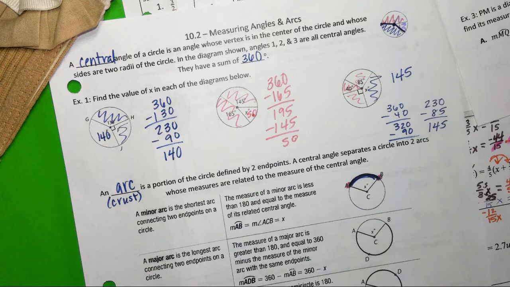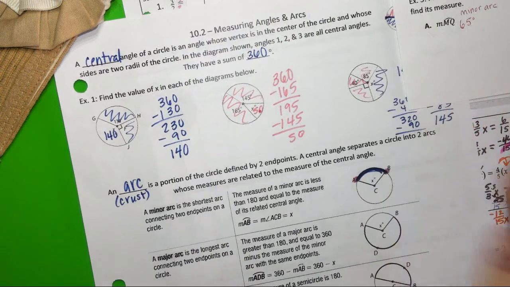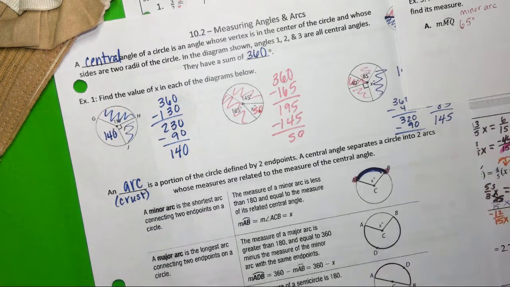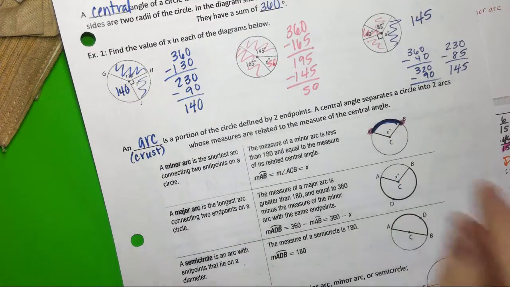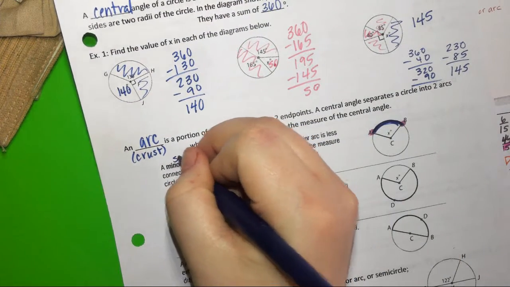Okay, so we've got two kinds, that's a lie. We've got three kinds of arcs. We've got this baby arc, so a smaller arc, and it's called a minor arc, so that's the small one.